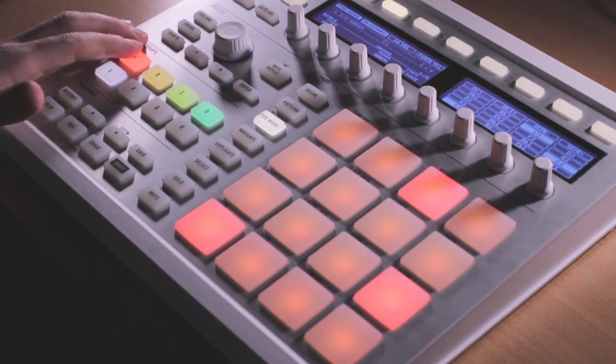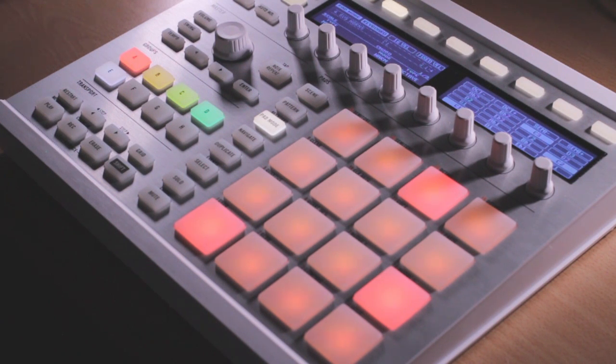Now that we have these developed with the instruments, we can go ahead and start working on the drums. So that will be in the next video.